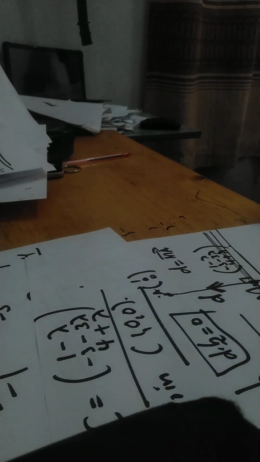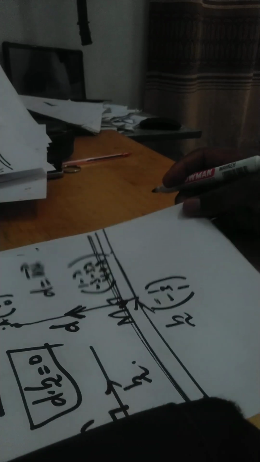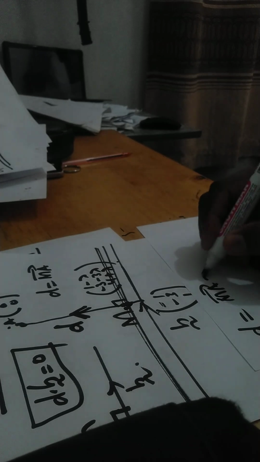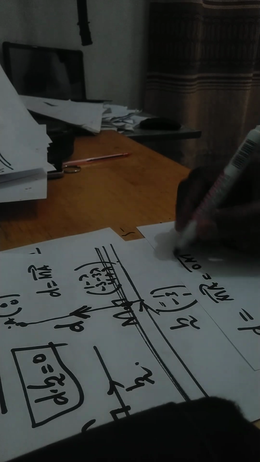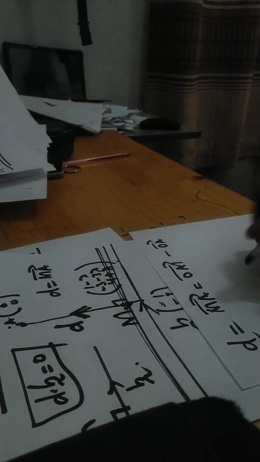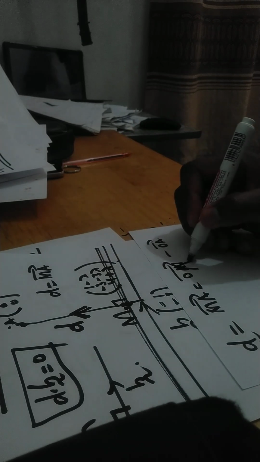From the beginning of this video we talked about that. Now I'm going to get vector d, which will be equaling to MA, which will be OM minus OA, and vector d will be equaling to OA minus OM.